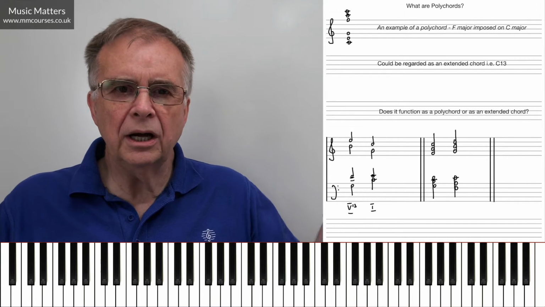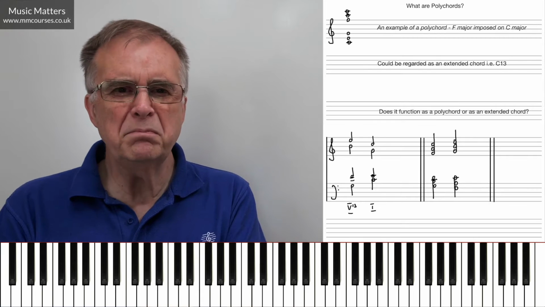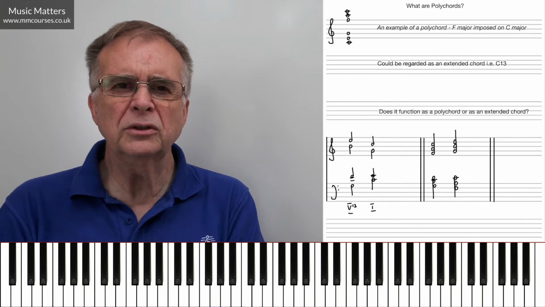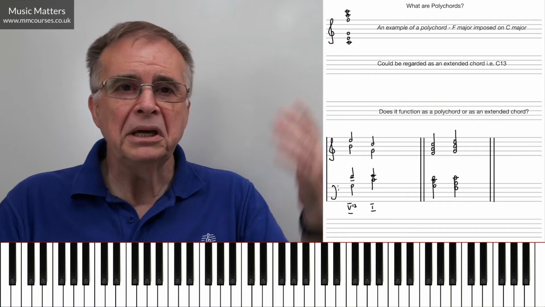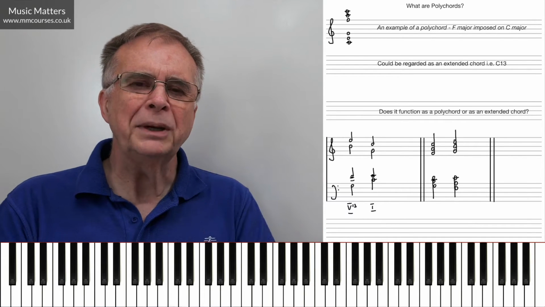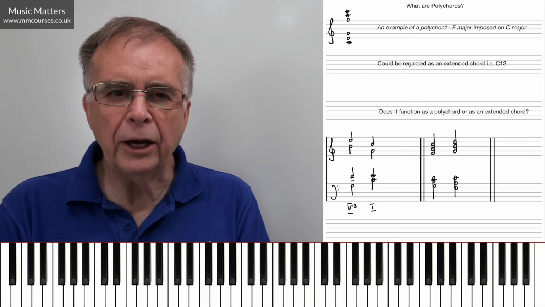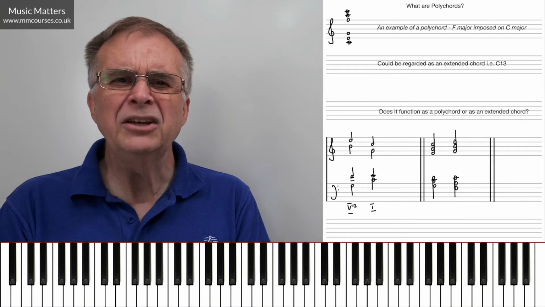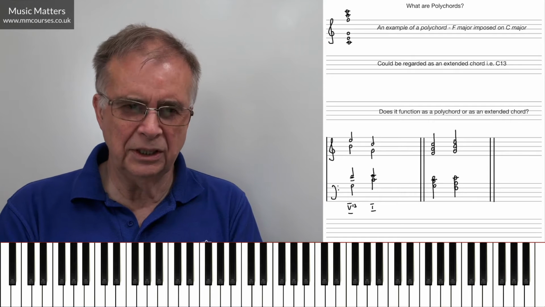So what are polychords? Well, this word poly of course means many, so many chords. Well, every piece of music in the universe almost has got many chords in it, but this means when you've kind of got one chord imposed on another. And you might think, well, why on earth would you want to do that? Well, this is one thing we're going to look at.